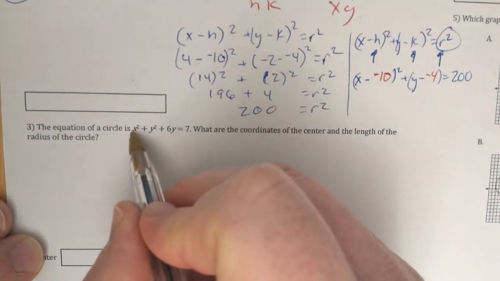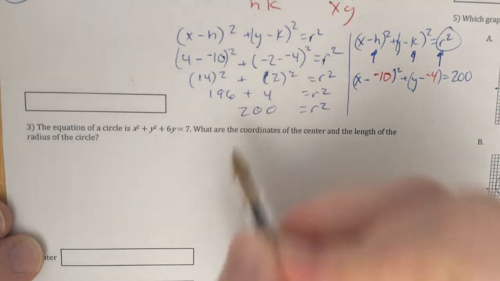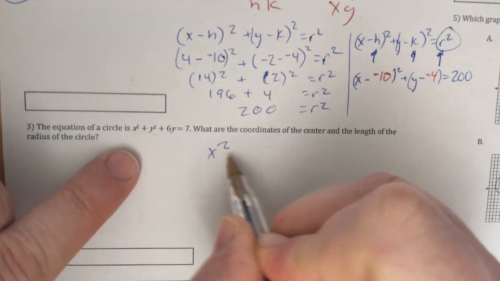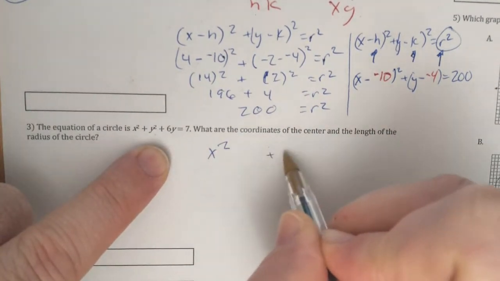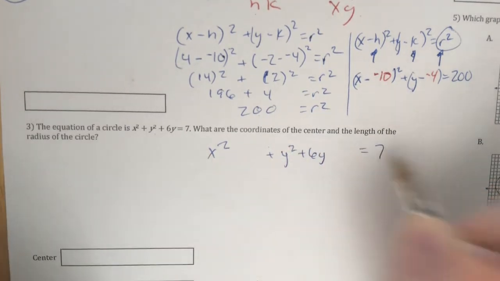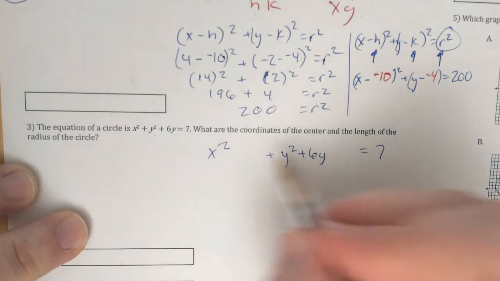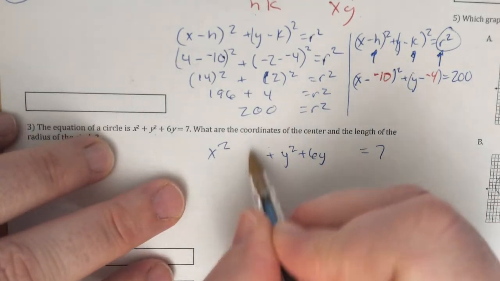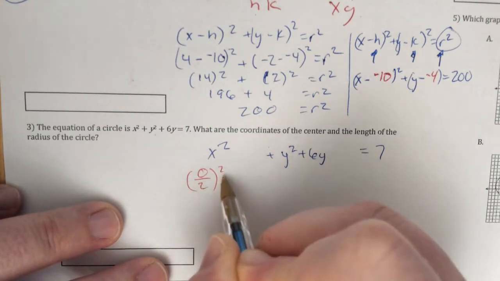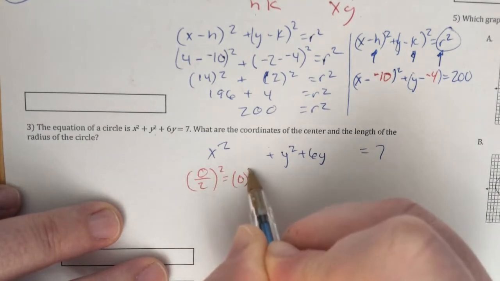Okay, so here we go. So we have our x's on the left and our numbers on the right. So we have x squared, leave some space, plus y squared plus 6y, leave some space, is equal to 7. Okay, so then you're going to take whatever your b is. In this case, we don't have one. So that'd just be 0 over 2 squared, which equals 0 squared, which equals 0.